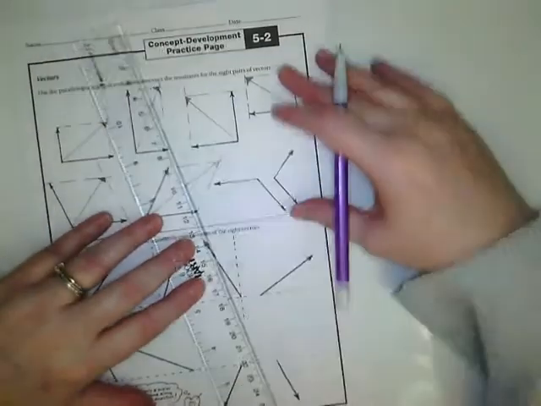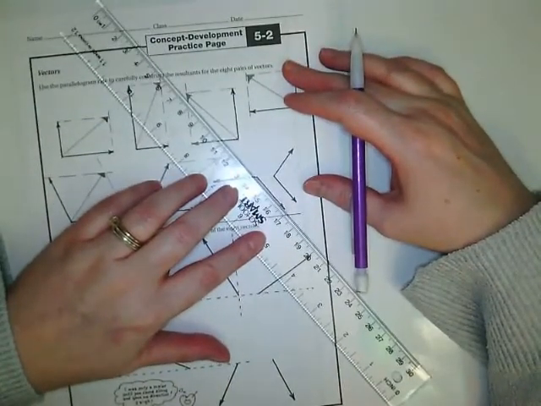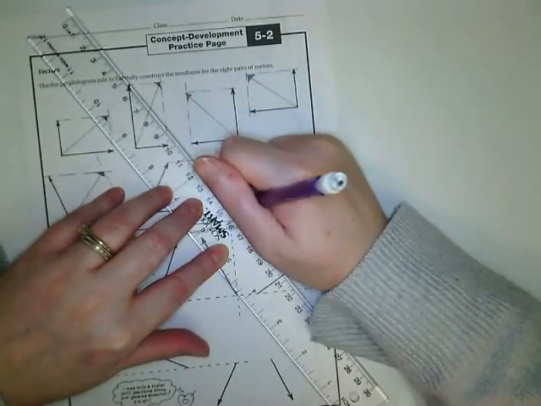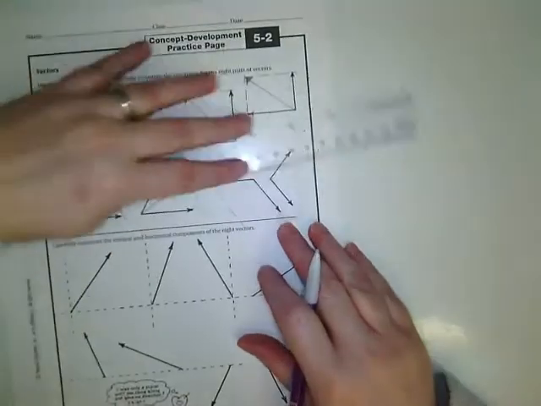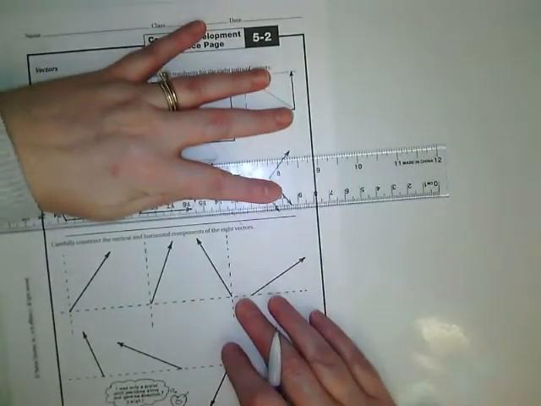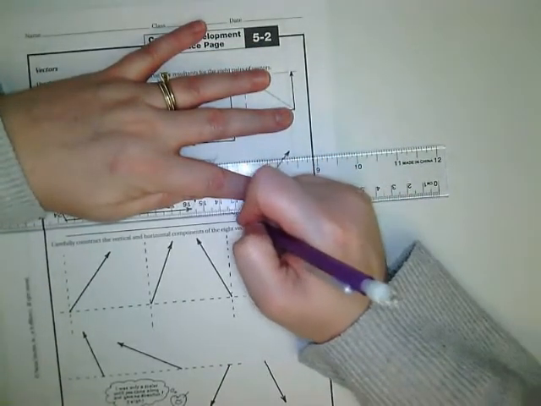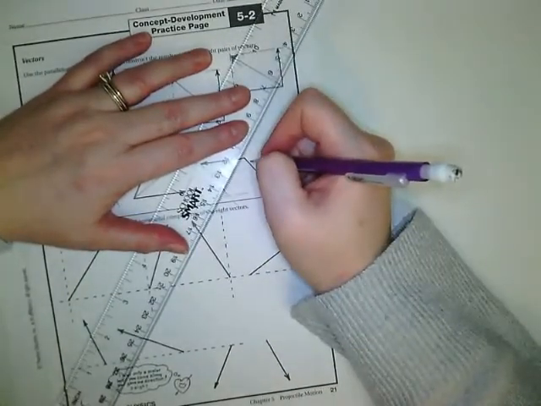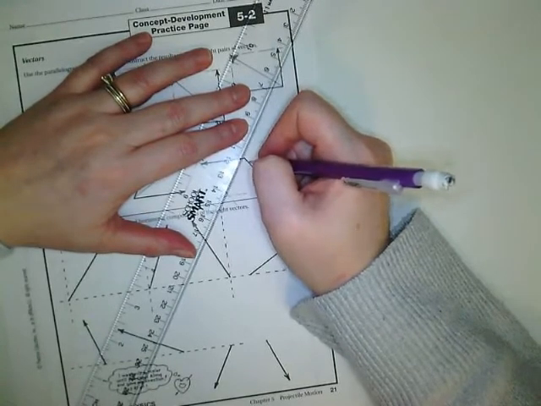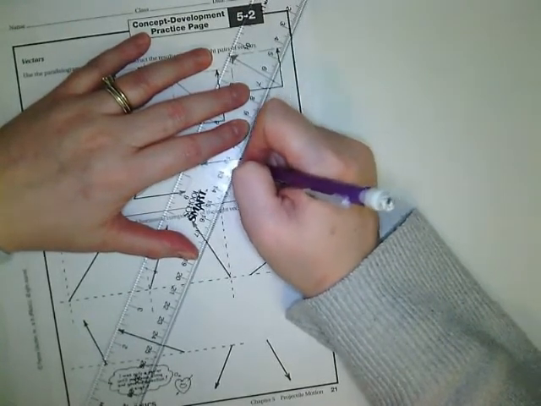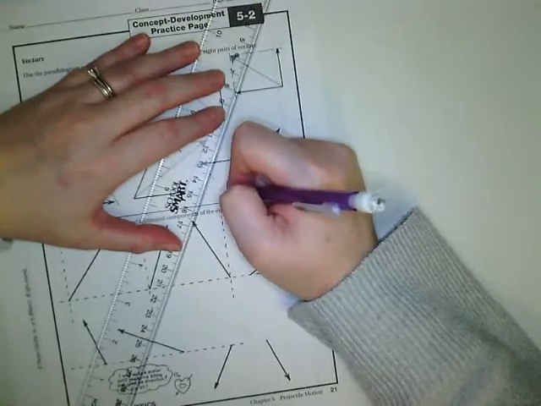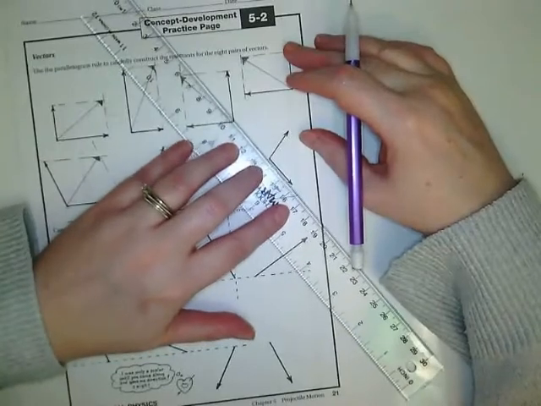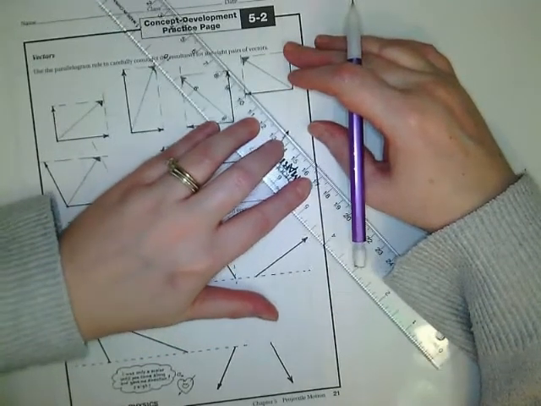So this time I'm like this. So I'm going to come over here and be like that. And then this, coming down. And then my resultant this time would be down and to the left. Okay, and then this one, parallel.